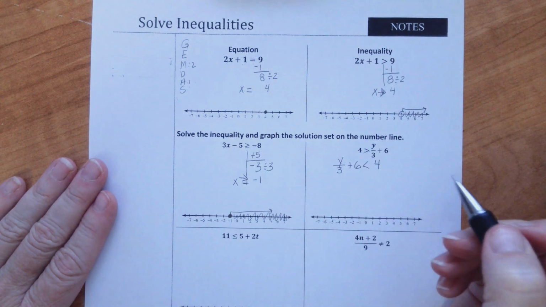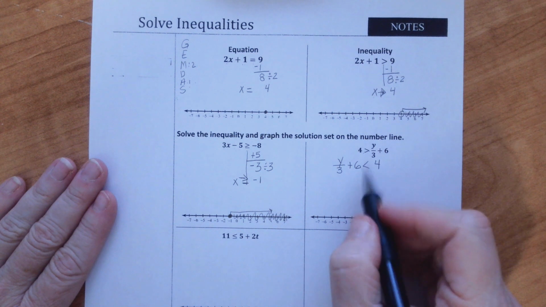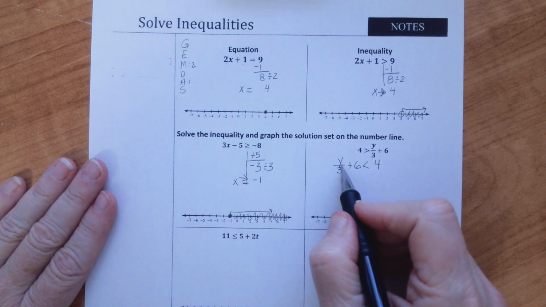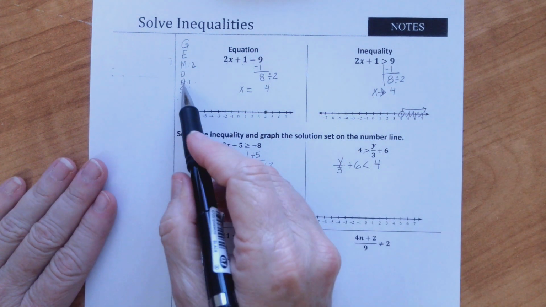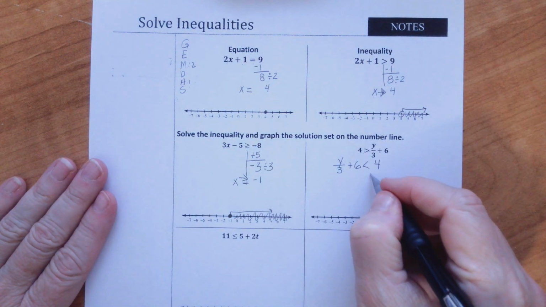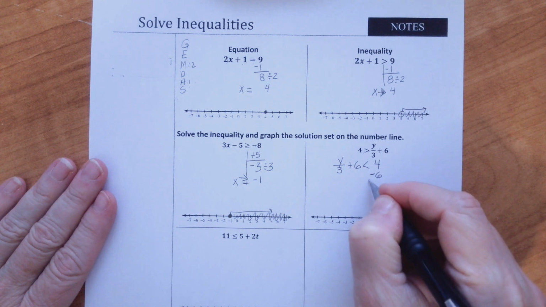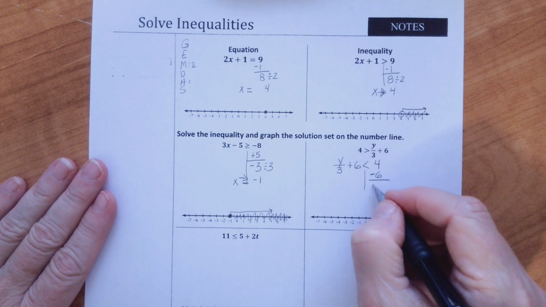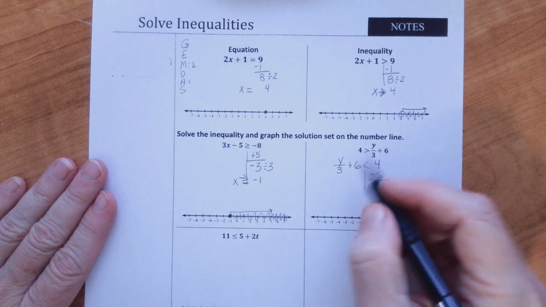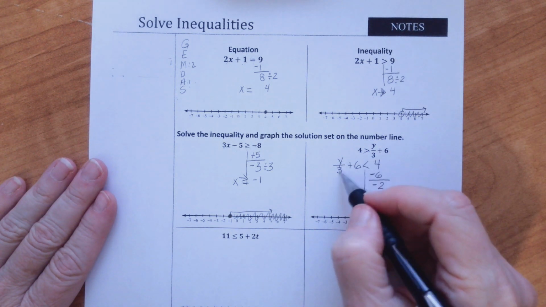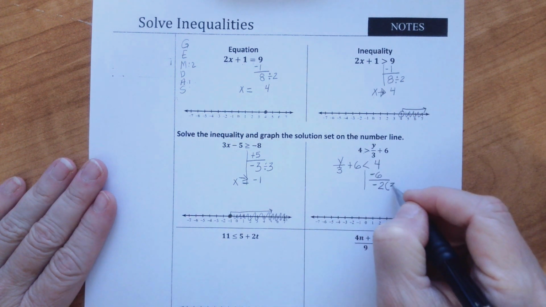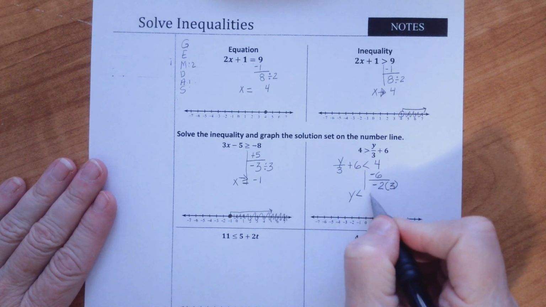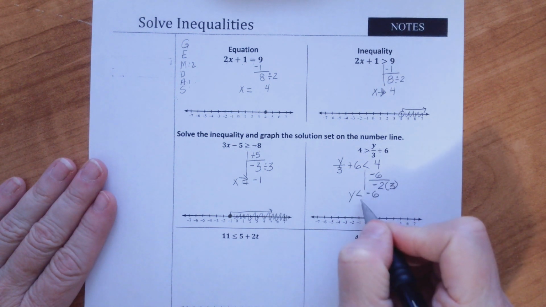In this case, we have addition and we have division. Using GEMDAS, addition goes first, so the inverse of addition is subtraction. I'm going to subtract 6. Oh, I can draw my line here if I wanted. 4 minus 6 gives me negative 2. This is division, and the inverse of division is multiplication. So this time I have that y is less than negative 6.